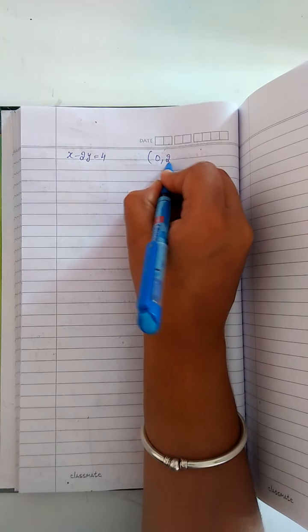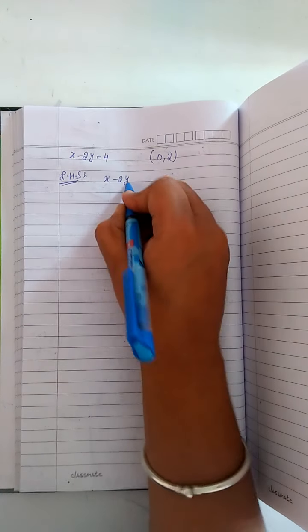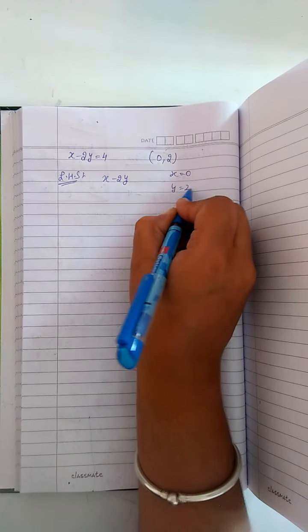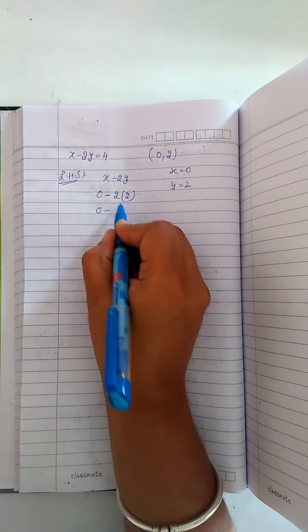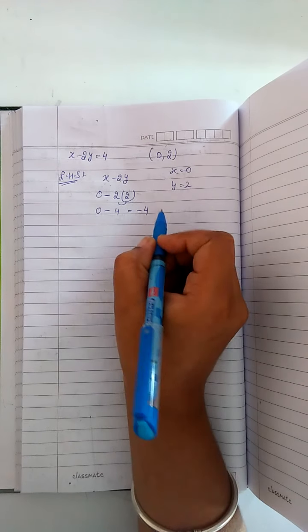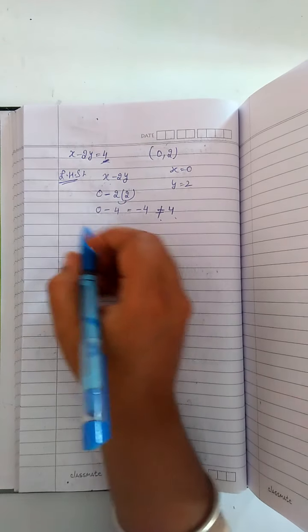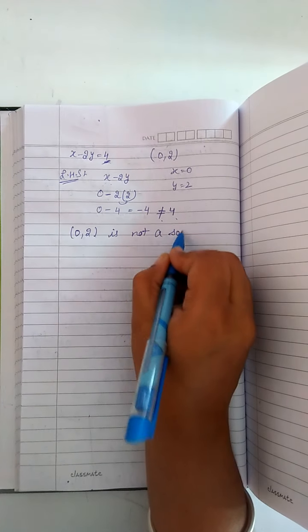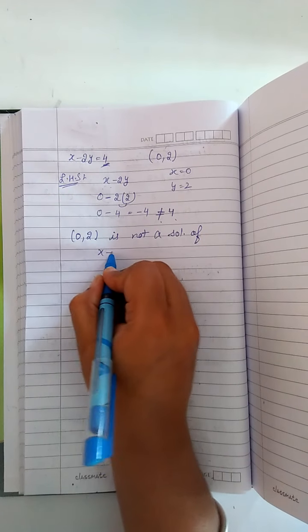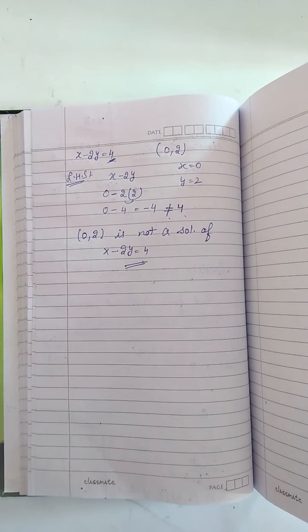So let us discuss. The solution given is (0, 2). First of all we take the left hand side, that is x minus 2y. Value of x is 0, value of y is 2. Put here 0 minus 2 into 2. 0 minus 2 twos are 4, which is equal to minus 4. As you see, this is not equal to 4, not equal to the right hand side, so we say that (0, 2) is not a solution of x minus 2y is equal to 4, this equation. Clear to everyone?